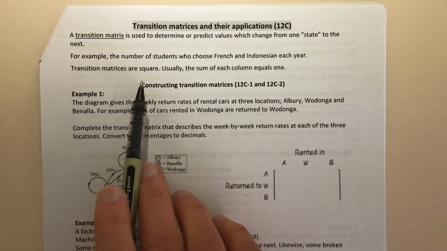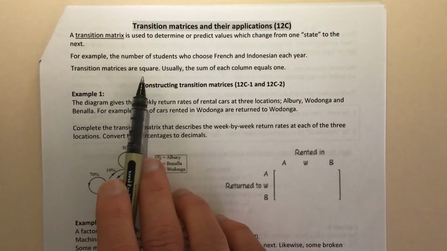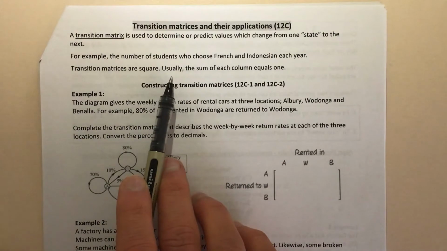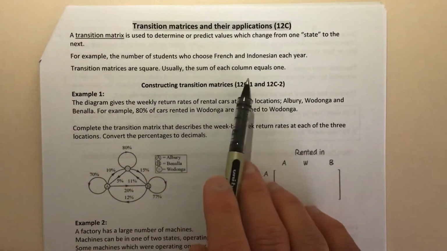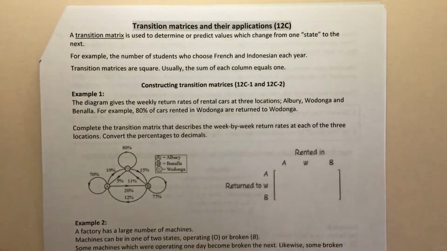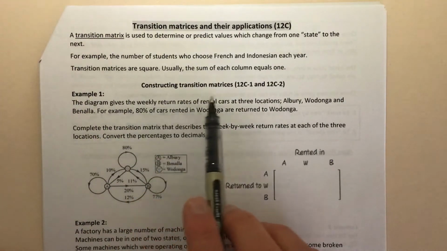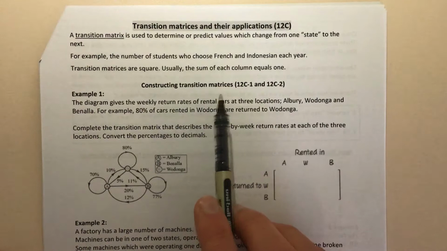And transition matrices are always square, right? So that's good to understand from the start. And usually, there are some unusual questions where this doesn't happen, but usually the sum of each column will equal 1. All right. In this first section, we're just going to look at how we actually set up these transition matrices and what they represent.